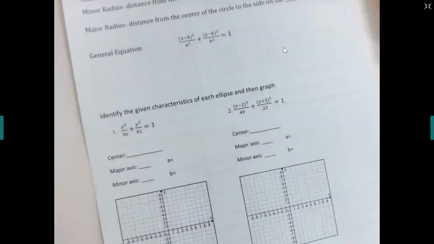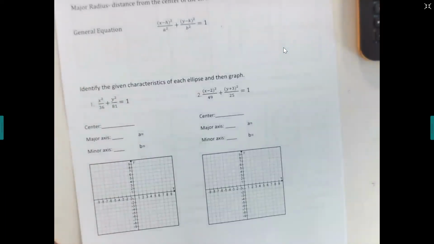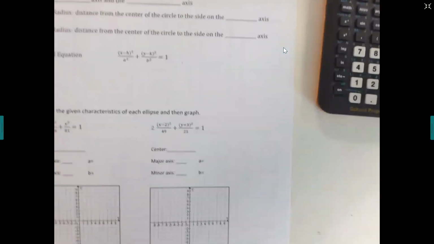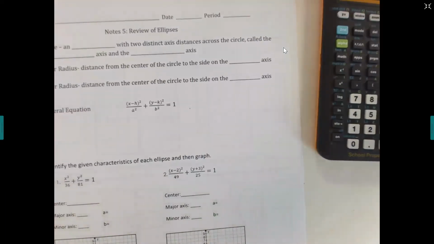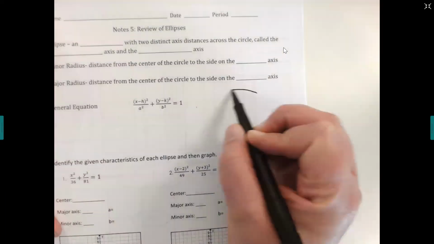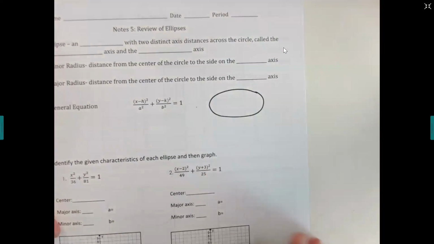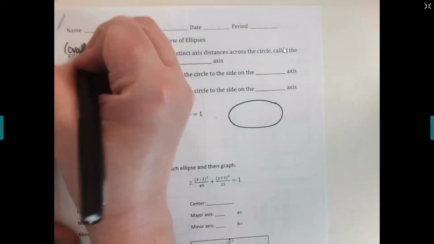All right, so remember last time we did a circle. So today we're just gonna do an ellipse. It's very similar. So take a look at the top of your notes. A circle has the same distance all the way around, versus an ellipse, which is basically just a fancy way of saying an oval. So draw an oval for me real quick. Like that. Okay, so I'm going to put an ellipse as an oval.